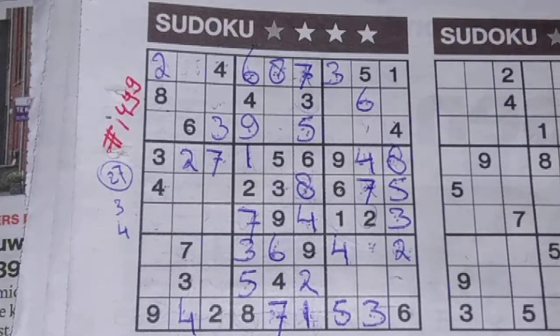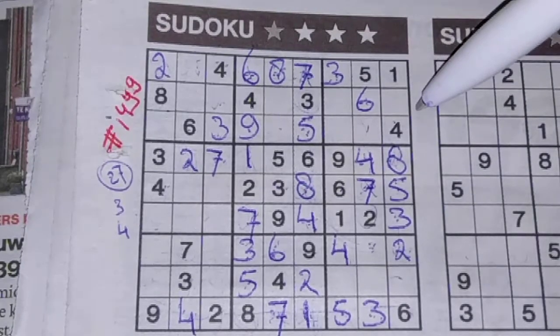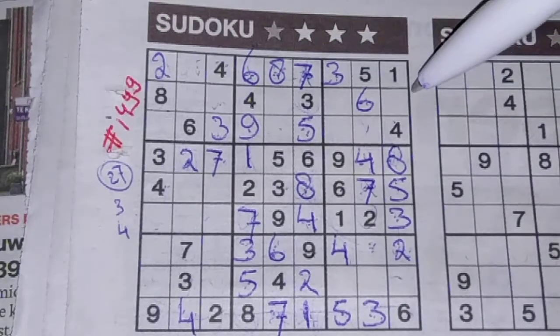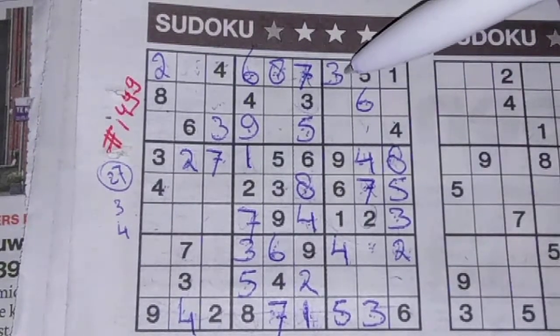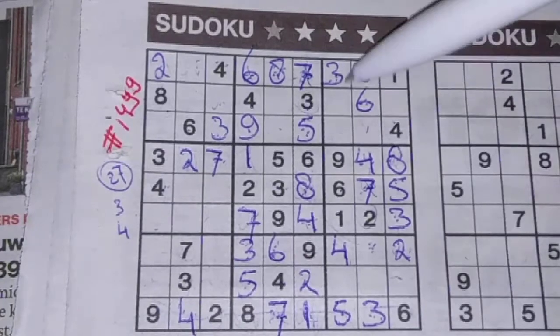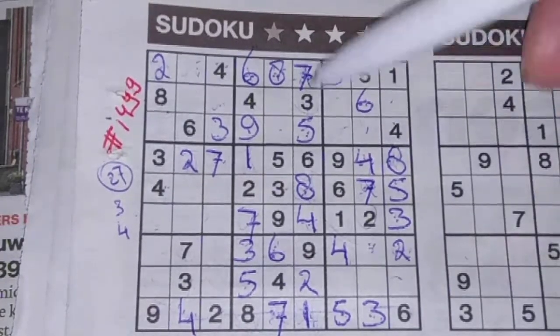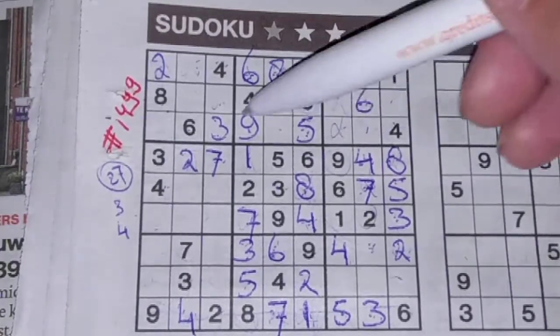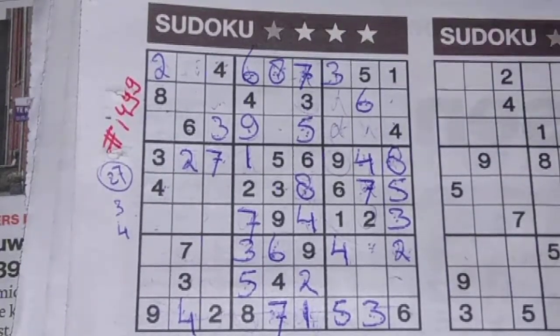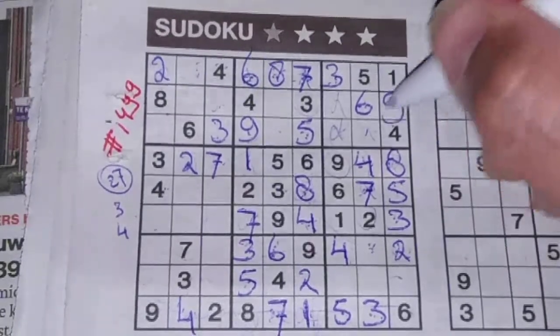How about four missing numbers in this big square. One of the missing numbers is 9. We see here 9. No 9 in these two boxes. There 9. No 9 in those two boxes. 1 box left for the 9 should be there.